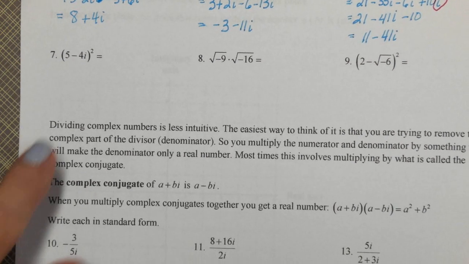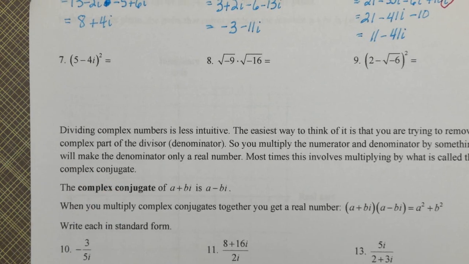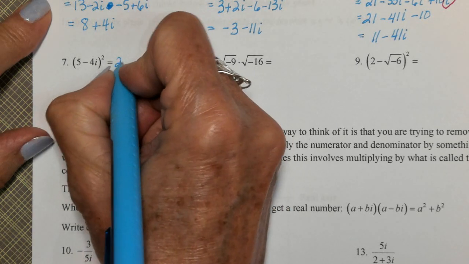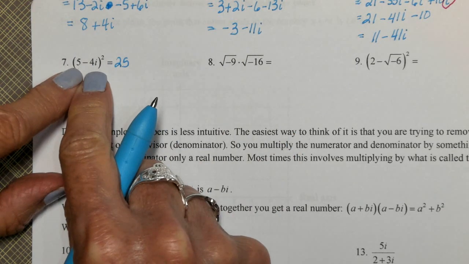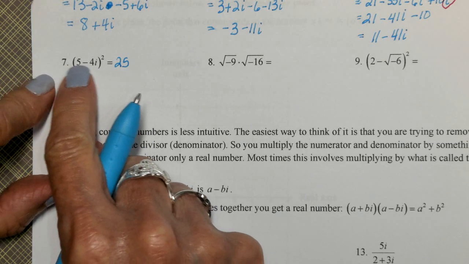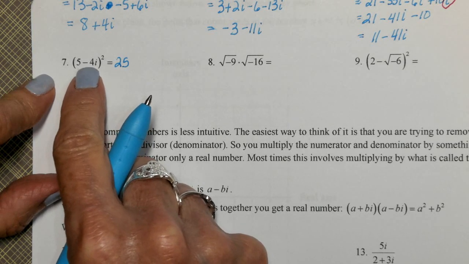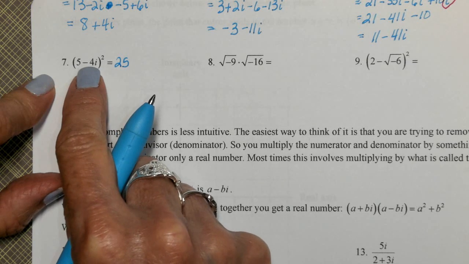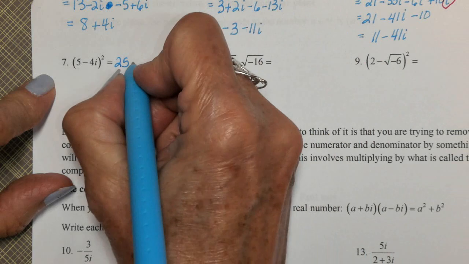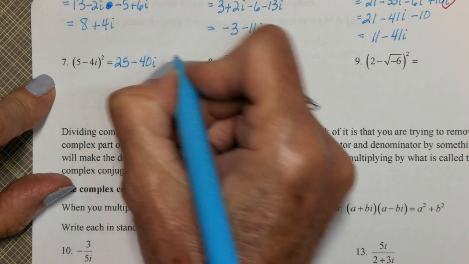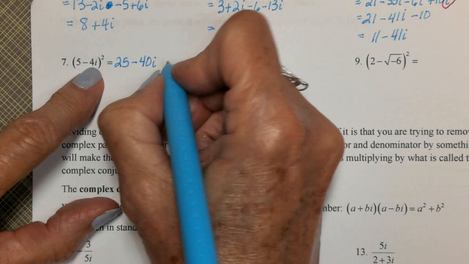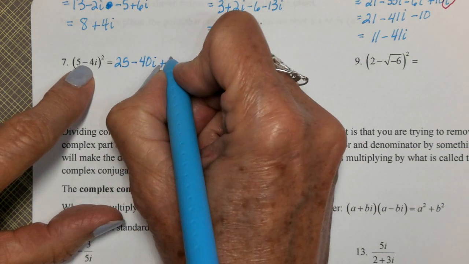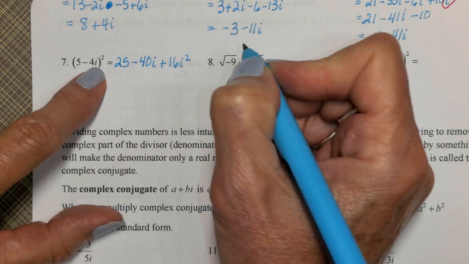Okay? Squaring a binomial. When you square a binomial here, I square the first term, and then I add twice the product of these. Well, the product is negative 20i. 5 times negative 4i is negative 20i. Double that, and it'll be negative 40i. And then the square of the last is plus, because when you're squaring negative 4, you get a positive 16i squared.